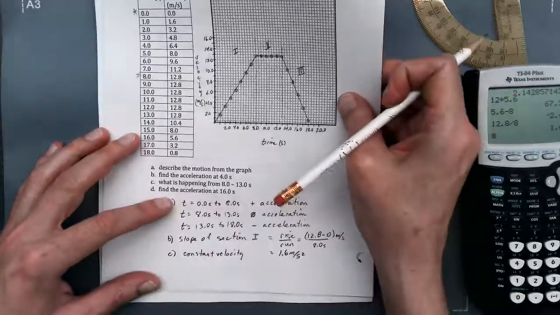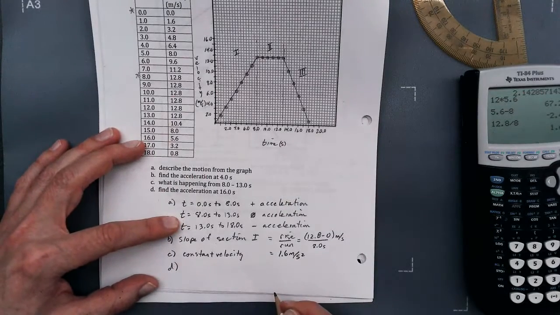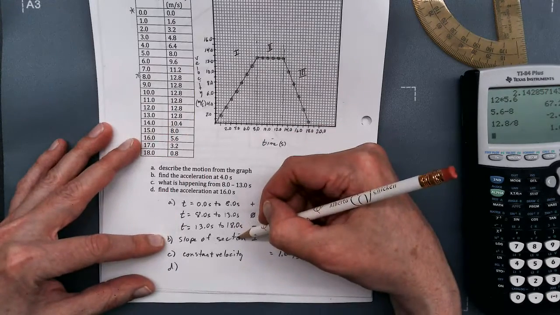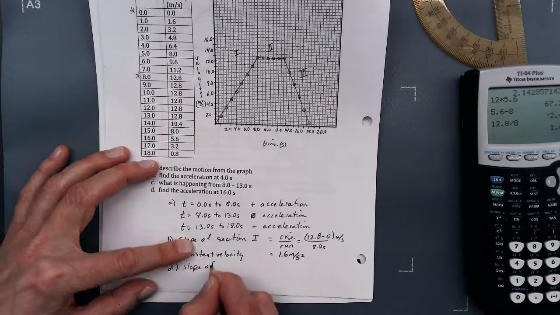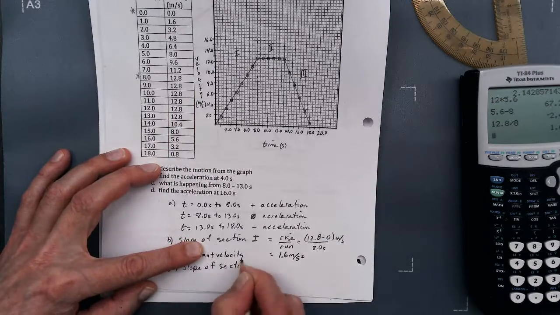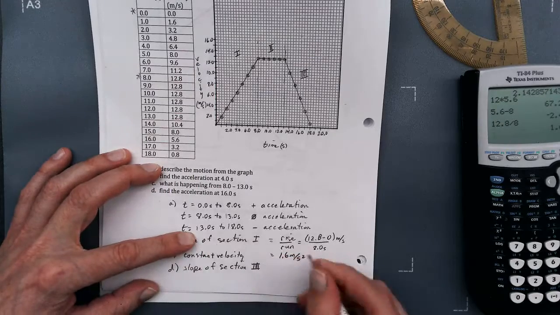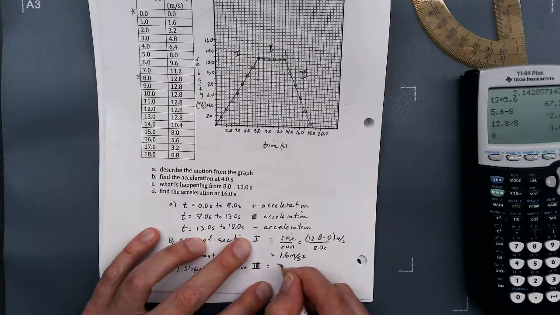And then this last part, I just have a little bit more room here. So for part D, the acceleration at 16 seconds, you'll apply the same idea which we did in part B. So we'll find the slope of section 3. Same idea, rise over run.